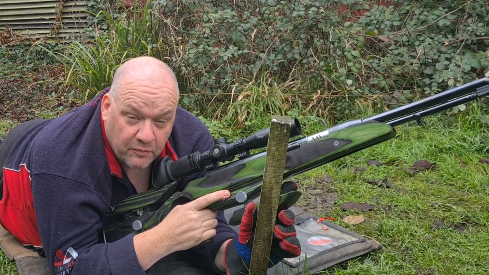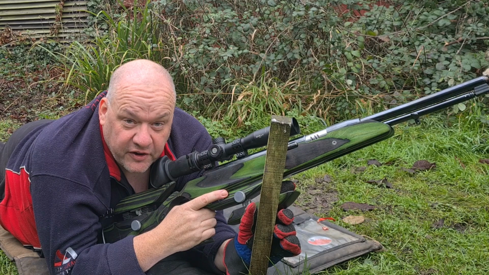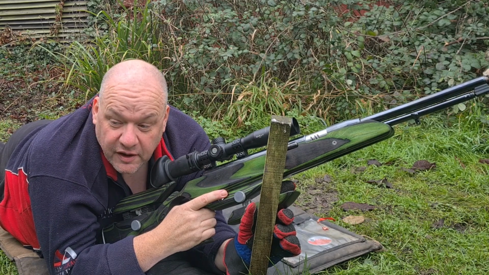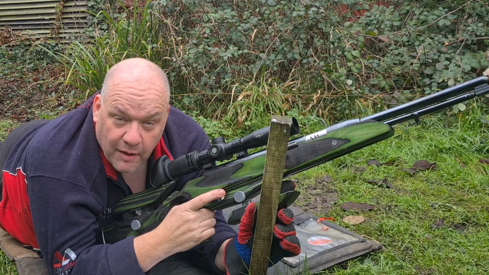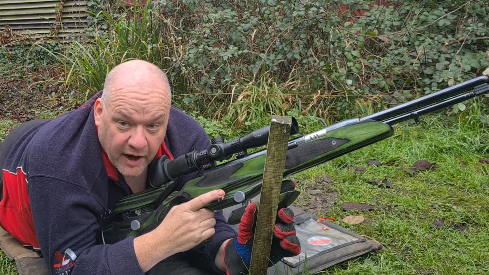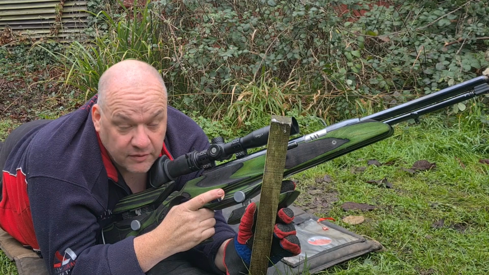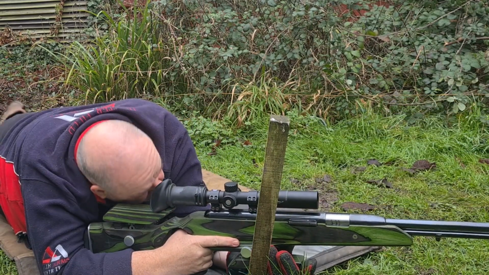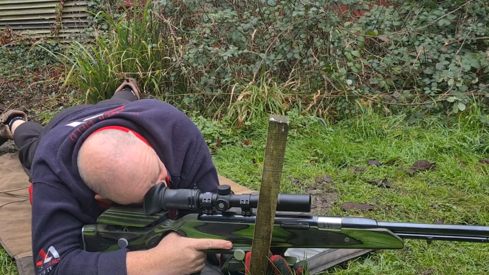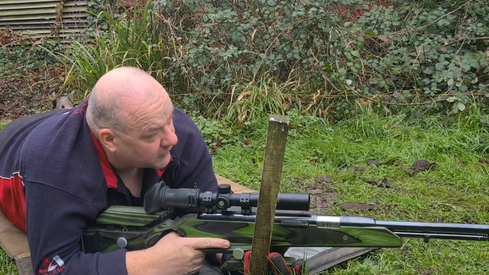Now, that may not be a problem for some people, but I have an astigmatism, like a lot of people in the country. And I know for a fact that when I'm shooting with a more upright head, my aim point shifts slightly to the left, something to be aware of. Now, some people shoot straight on, some people shoot on an angle.